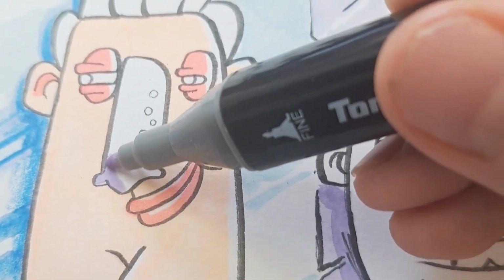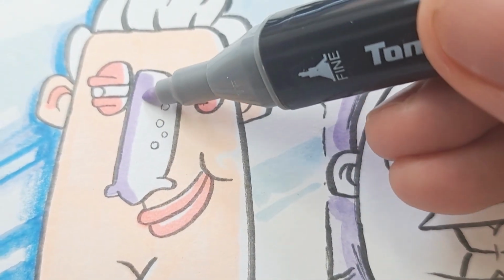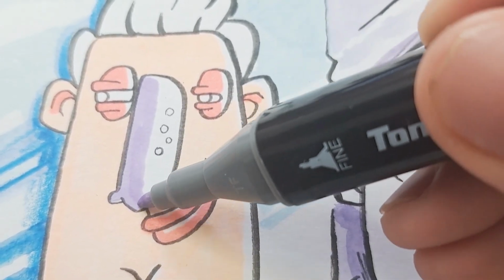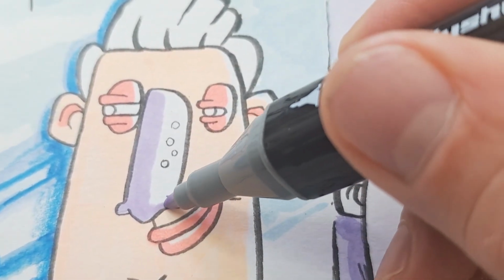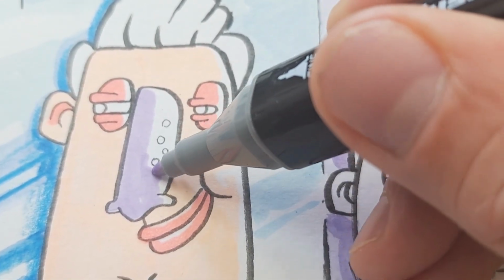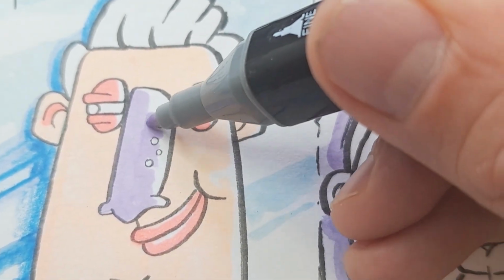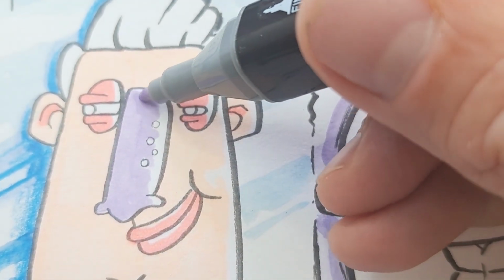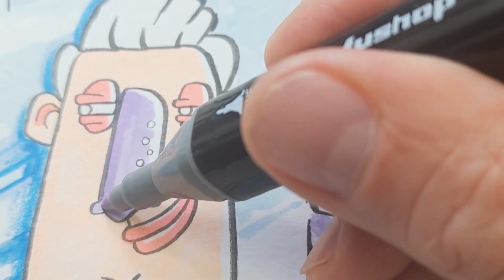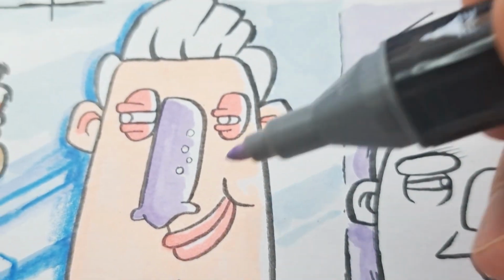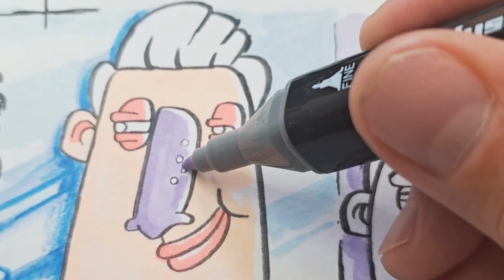Whether it might be the eyelids, the lips, or a lot of the time the nose, I like to contrast the skin colour. On this one here, the pink against the blue just makes it stand out, makes the character, you know, such a prominent feature pop like that.